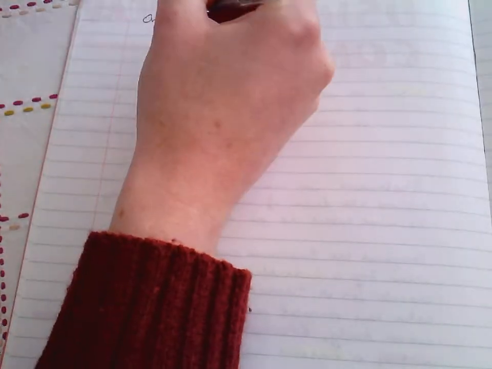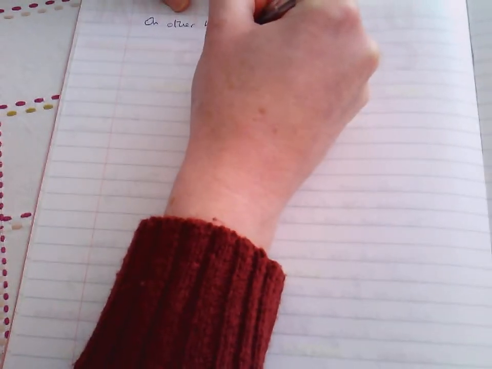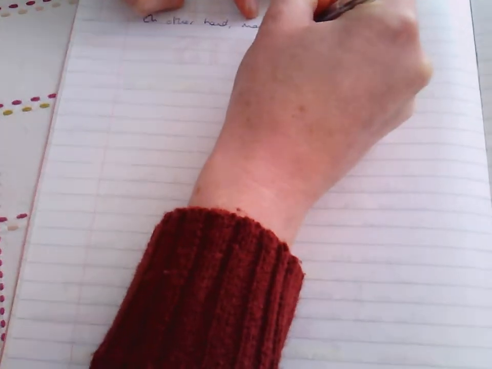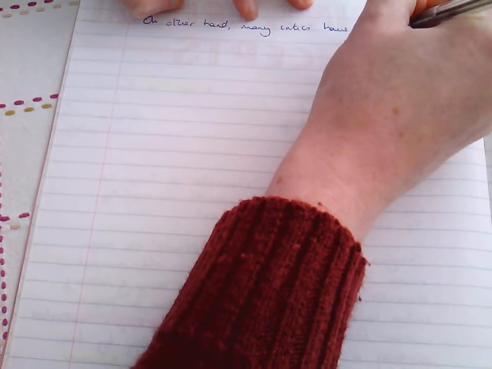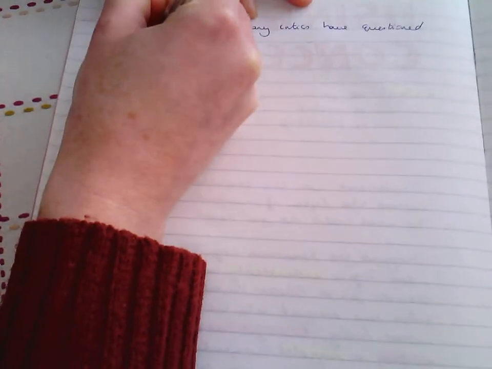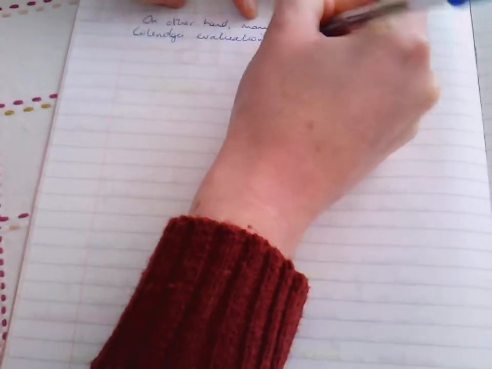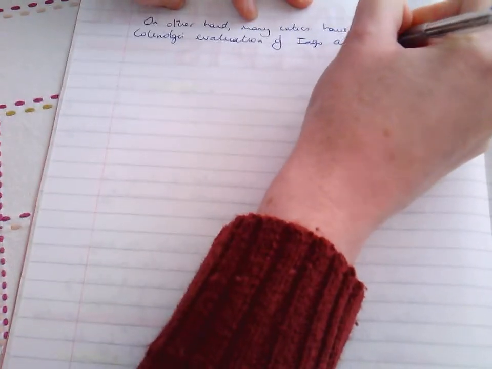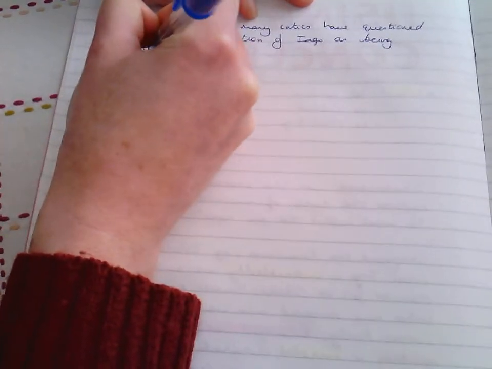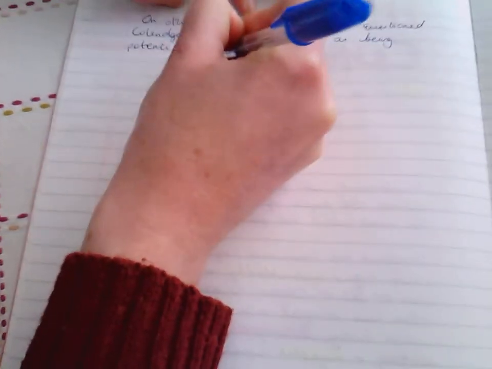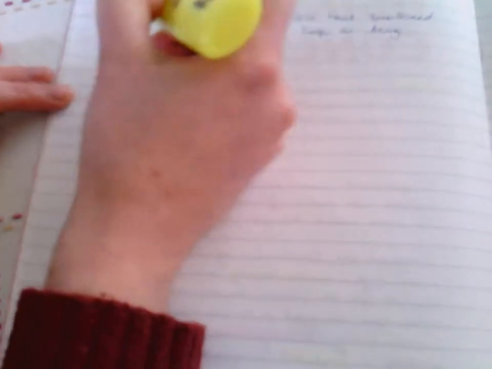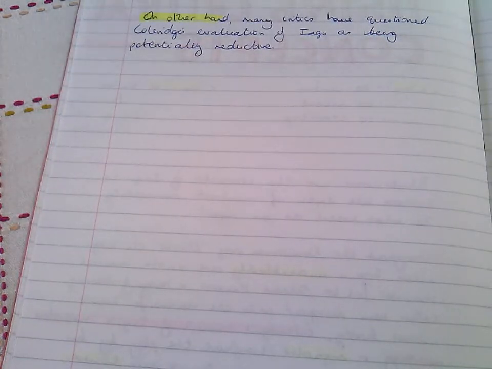So I'm going to have another paragraph, which I'm going to say you can use a more sophisticated language if you want, but on the other hand, many critics have questioned Coleridge's evaluation of Iago as being potentially reductive.